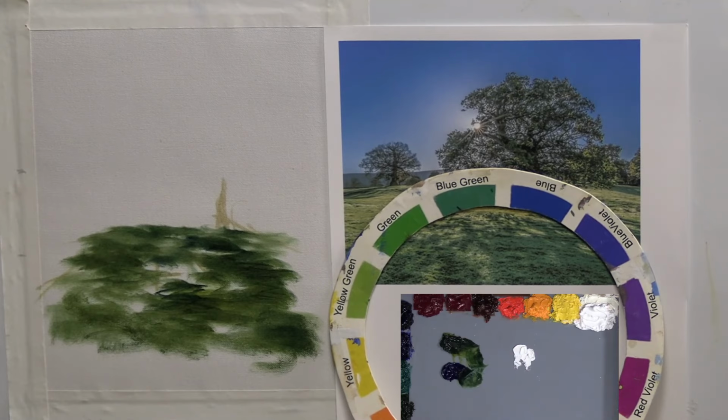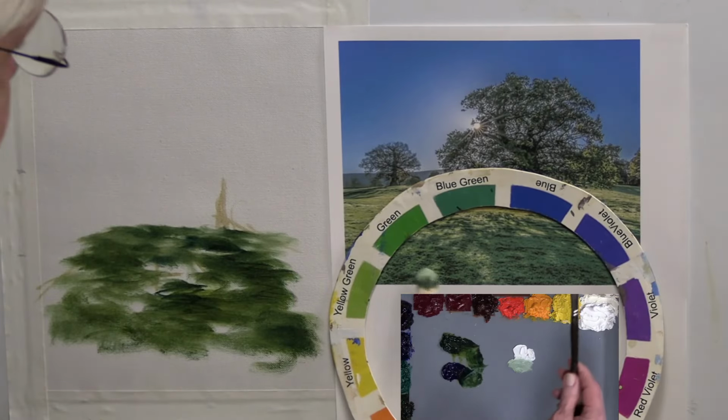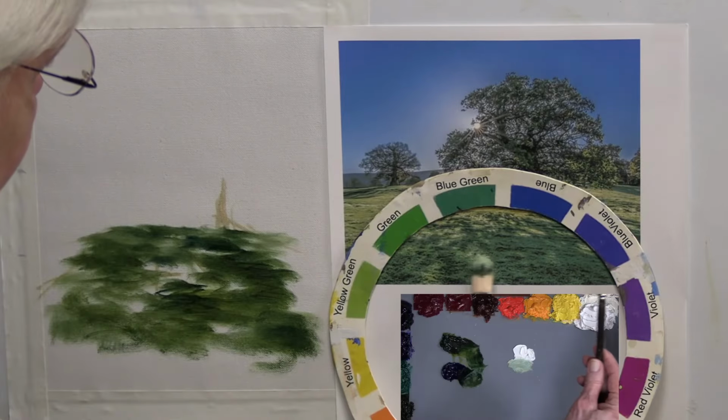All right, now let's put in the air holes or the light holes. So I'm going to go over into this white, and not much, just a little bit. And you see, I've got enough of that yellow green blue, whatever was left in the brush, that it tints that white very gradually. Let's hold it up. You see what I mean there?